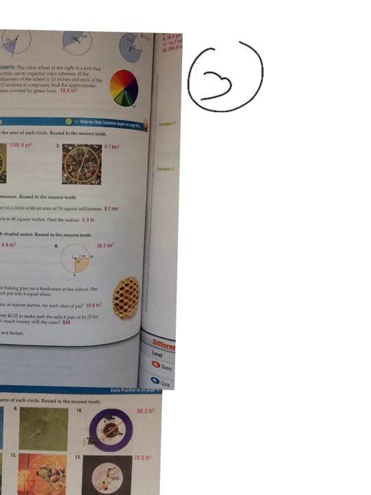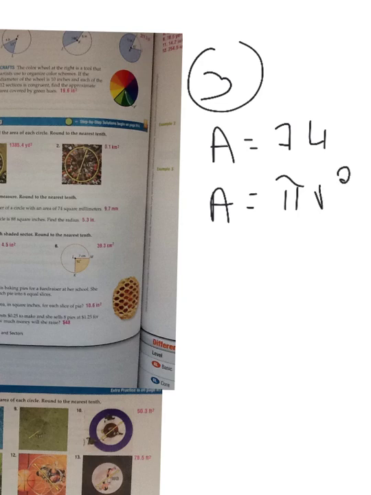Okay, in question number 3, find the diameter of a circle with an area of 74 square millimeters. So for number 3, I know that area is equal to 74 square units. And the formula for area of a circle is area equals pi r squared. So 74 equals pi r squared. Now some of you, depending on the calculator you're using, may substitute 3.14 instead of pi. I will just keep it pi.